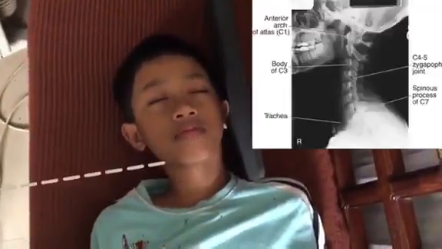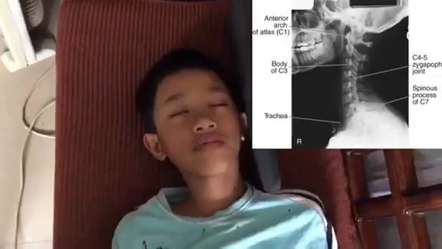The central ray is perpendicular, 1 inch distal to the mastoid tip. This position prevents the superimposition of the laminae and atlas.